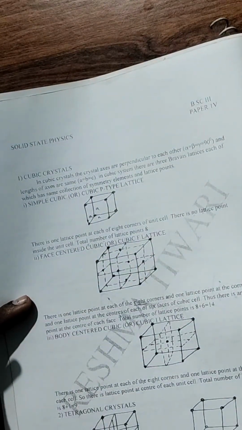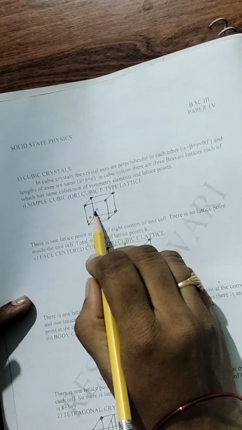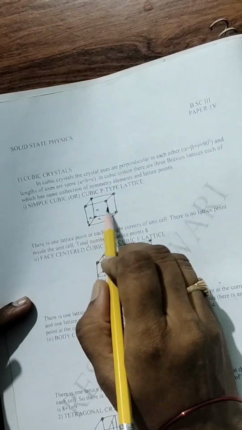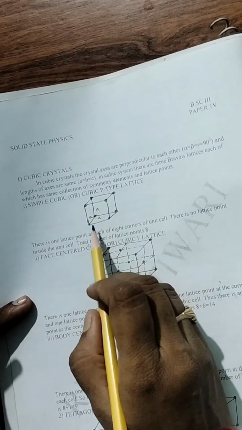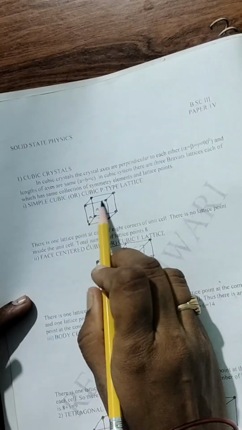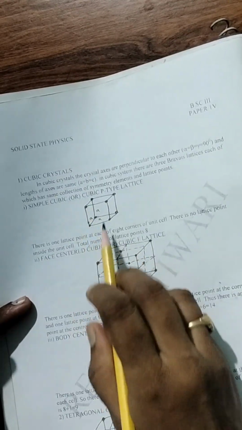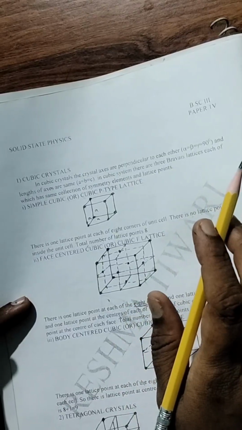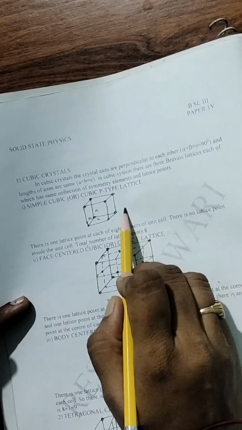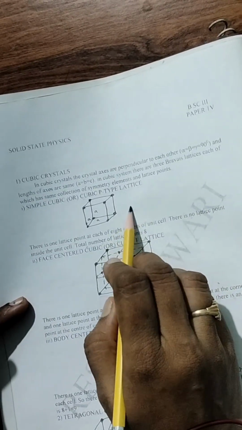Simple cube means what? So, I took a unit cell in such a way. Now see, at each corner, one lattice point is there. 1, 2, 3, 4, 5, 6, 7, 8. So, at each of 8 corners, there is one lattice point. So, total number of lattice points in simple cube: 8.